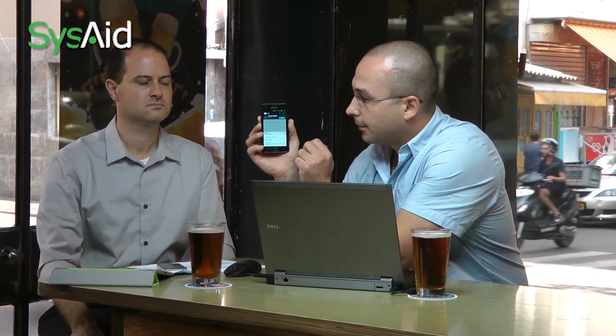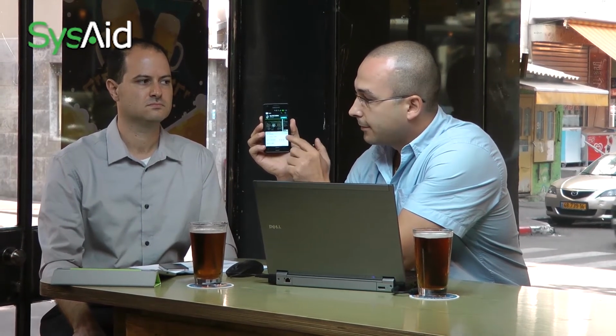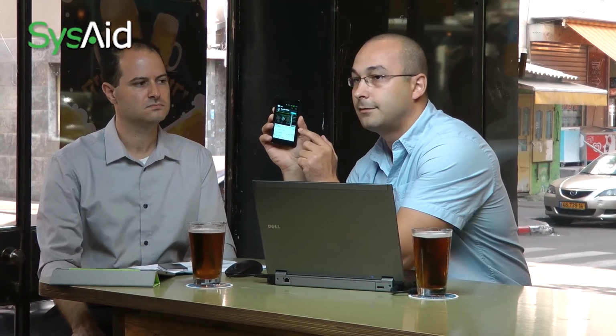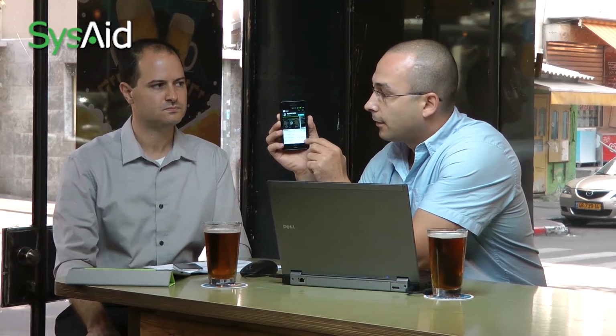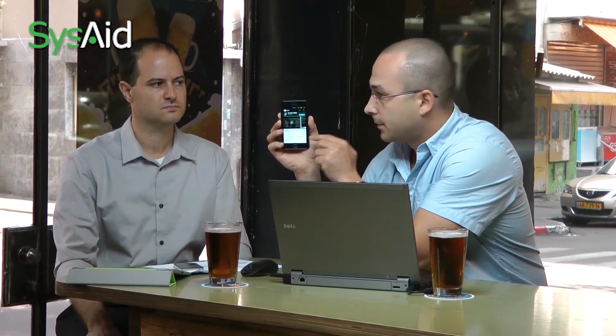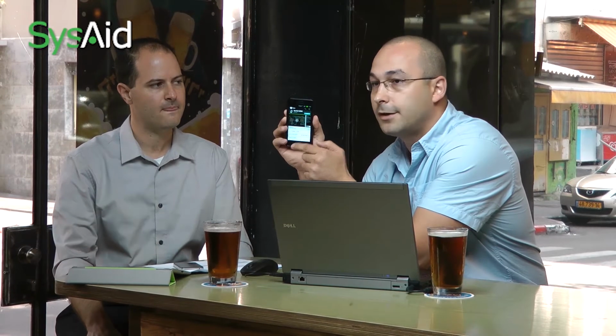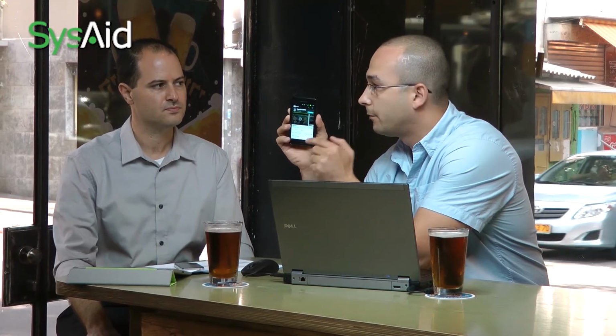When I press on the link, it will launch the Google Play Market to download the SysAid Android MDM app, and once I install the app, it will launch exactly the same enrollment wizard.